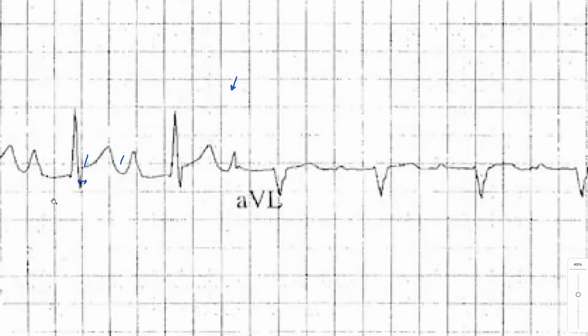The next one, you have to evaluate how wide the P wave is. One, 2, 3, 4, almost 5, almost 0.2 seconds. So we have some kind of atrial enlargement.